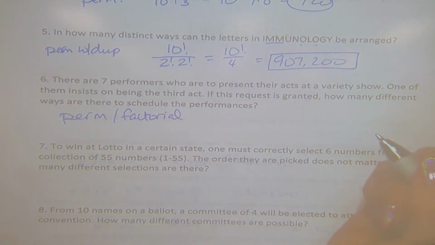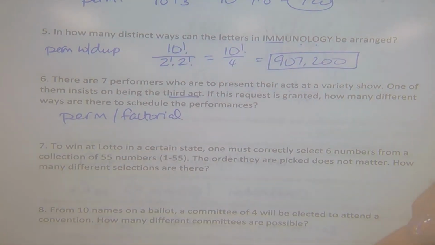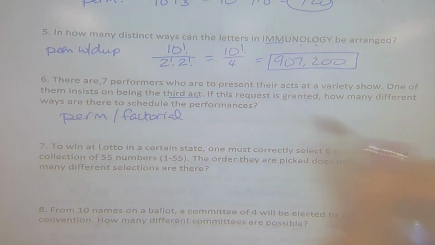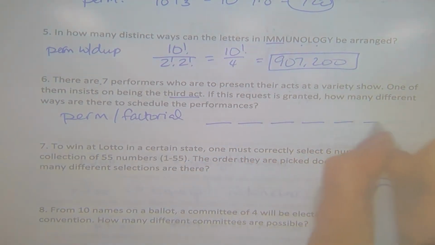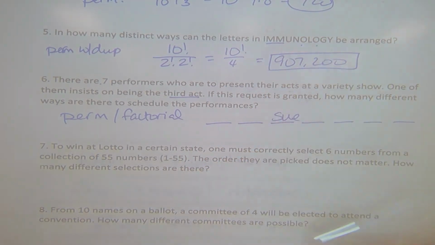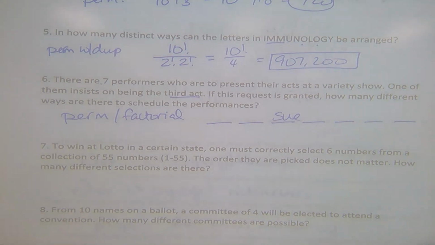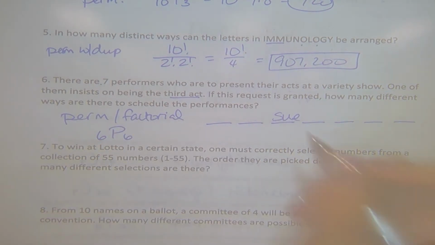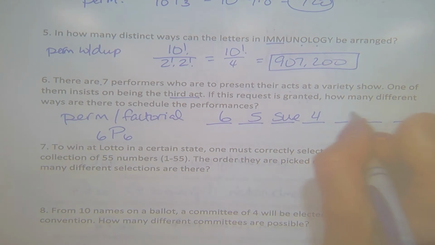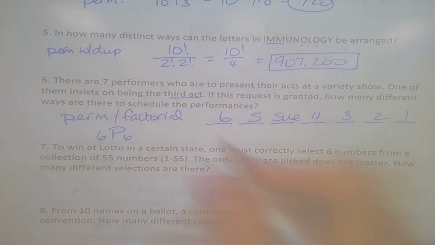I've got 11 performers, but one of them is being difficult and wants to be third. I've got 7 performers. One of them has to be third. So how many people am I actually lining up? Well, if one of them has already placed herself, let's see, I've got 1, 2, 3, 4, 5, 6, 7. Sue insists on being third. How many people am I actually arranging? Well, I'm arranging 6 people. So it's either 6, pick all 6, or I could do it like a factorial problem. I'm going to get the same result either way.